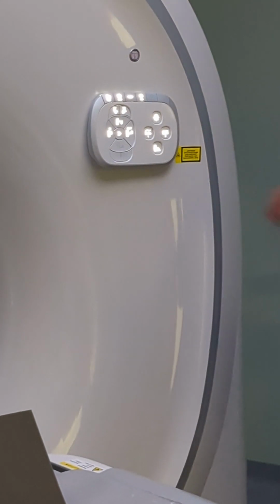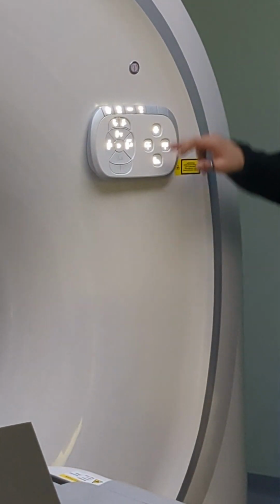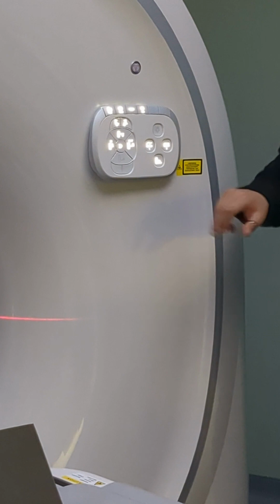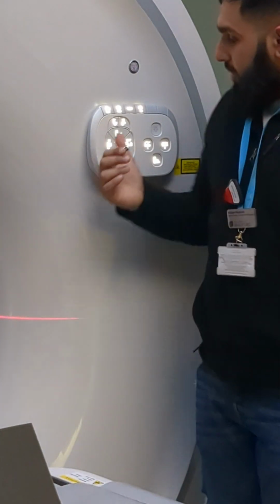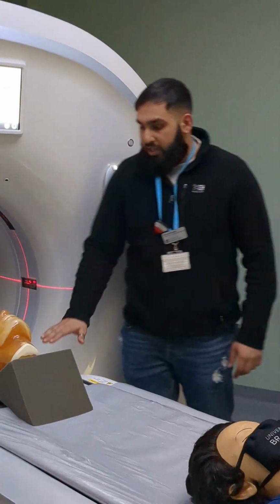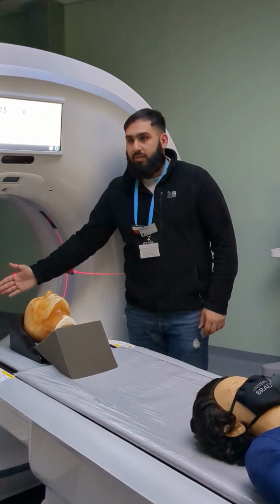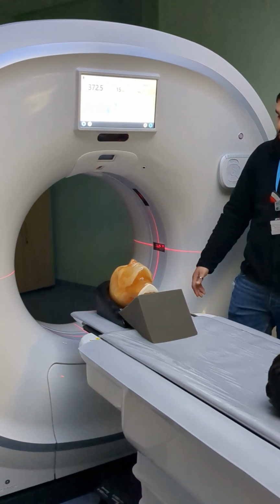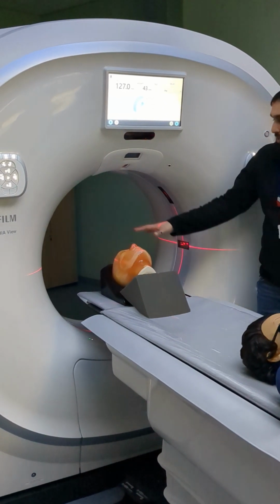So, at this point, lights on. To be fair with you, you don't need to move with any of these at the minute. Use the foot pedals. So you're bringing the patient up and in to about this level, just in the initial stage, so you get them lined up with the lights.